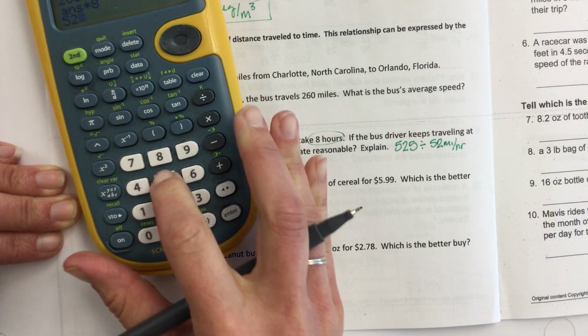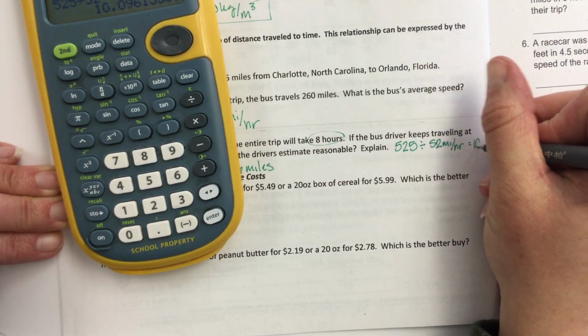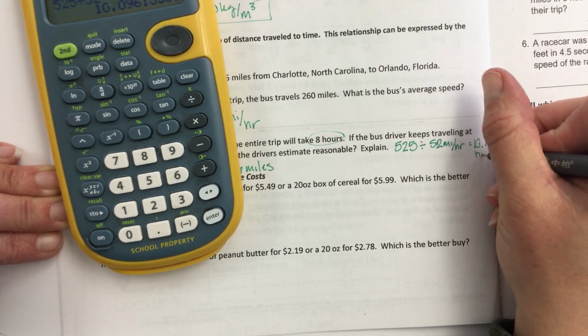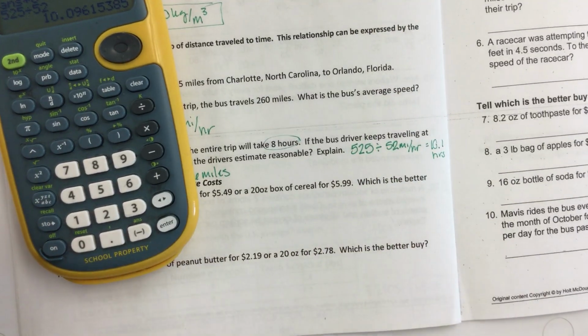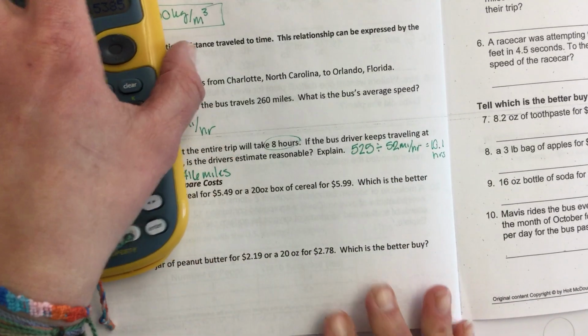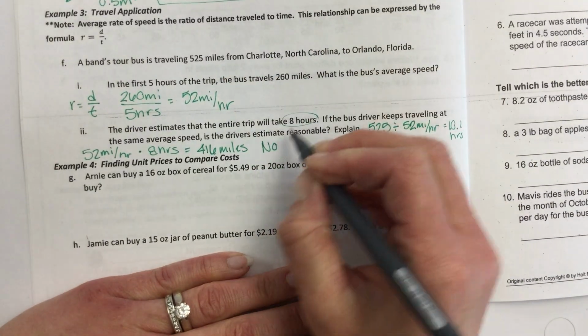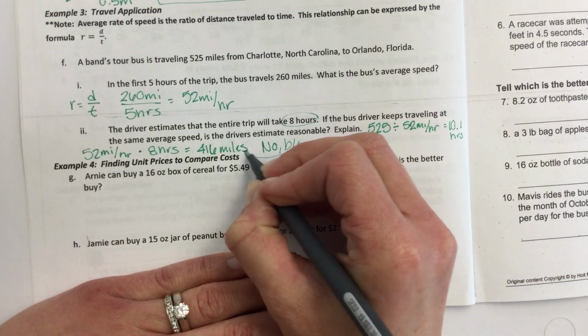So 525 divided by 52, and you get 10.1 basically. That means that at that speed, it would take you 10 hours to get that far. So no, they are not going to make it. And then I would want you guys to explain how.